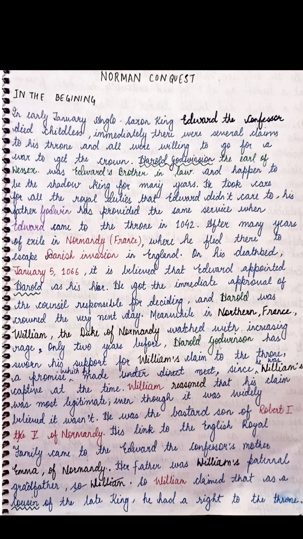In early January, the Anglo-Saxon king Edward the Confessor, who was the king there, died childless, and immediately there were several claims for his throne. There were many claims, like I want to become the king, I want to become the king. But later on the king was Harold Godwinson. Let's see who he was.